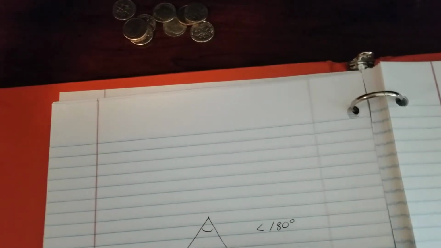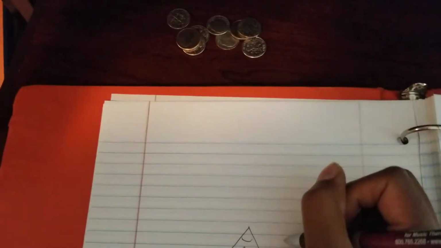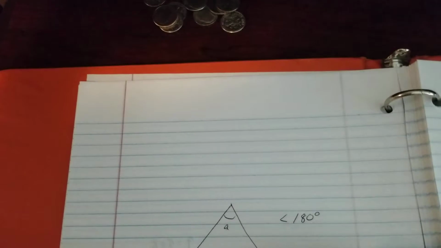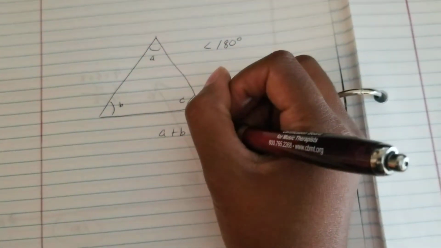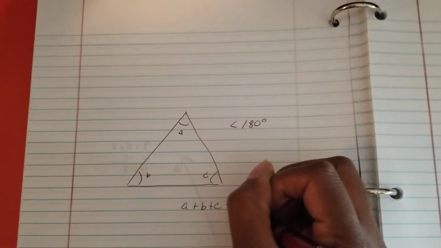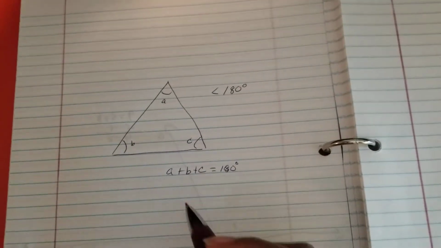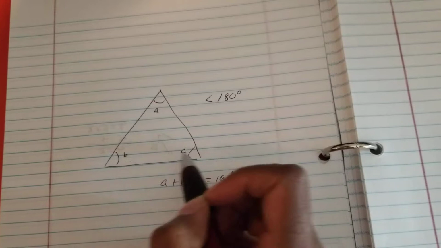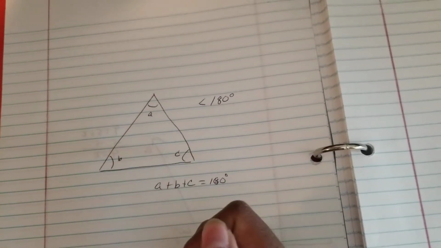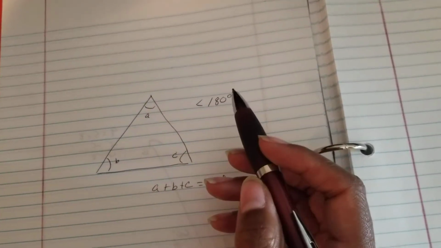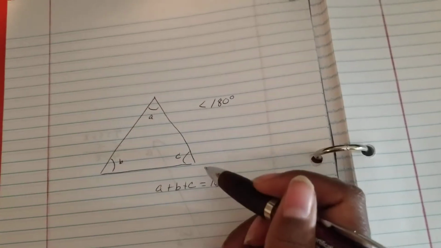So this angle here plus this angle here plus angle, we'll call them A, B, and C, should all equal 180. So A plus B plus C should equal 180 degrees. So if they give me a value for one of these, I can find out what the other ones are.